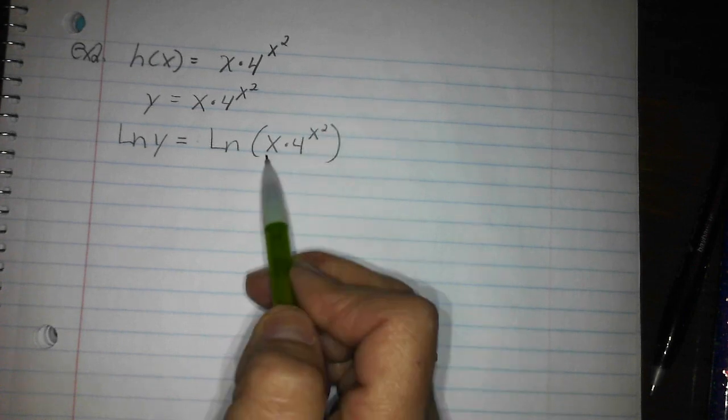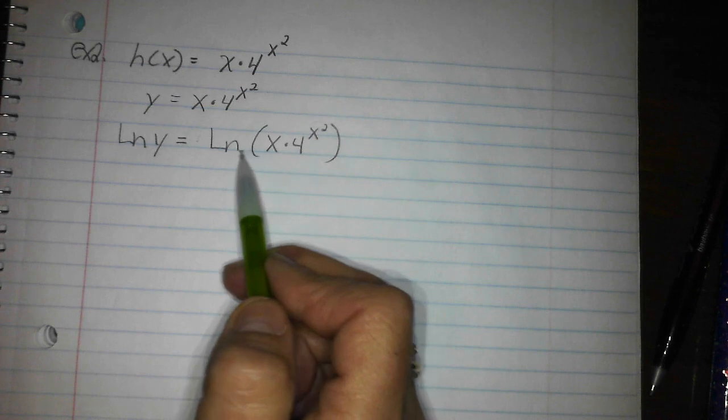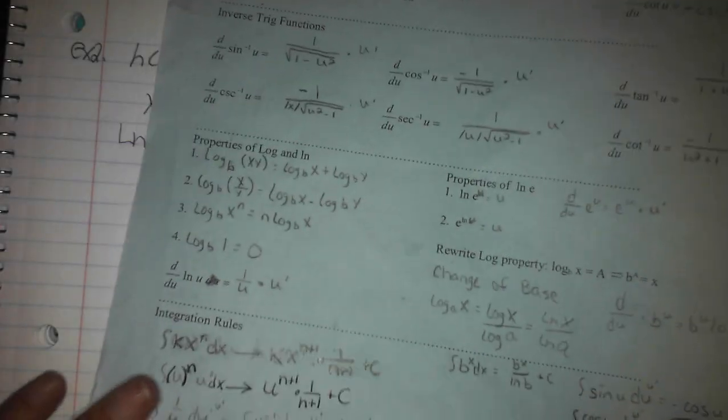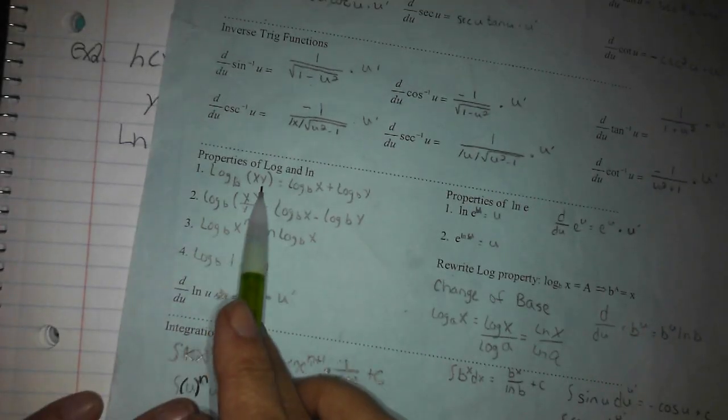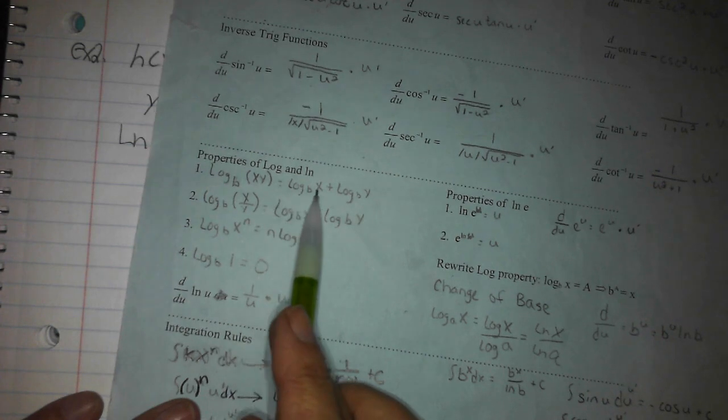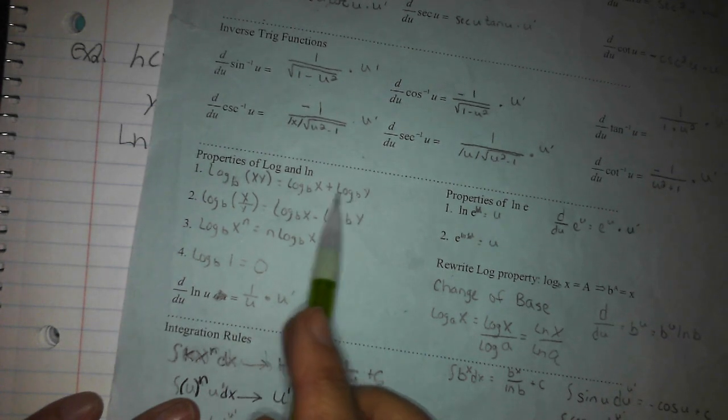So what you have to do is use your log properties to expand this so that this exponent can come down. So when you have the log of a product, that expands to the sum of the two logs. I'm not doing the derivative yet, just getting it ready.